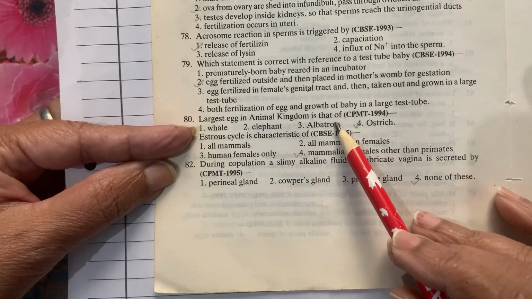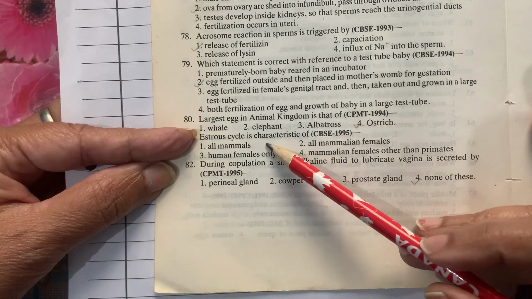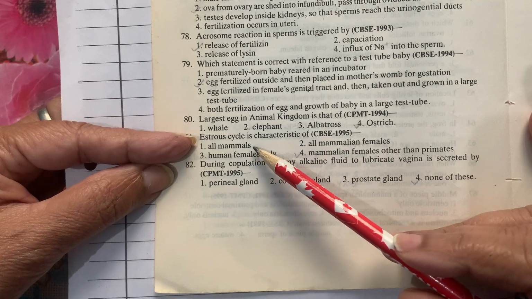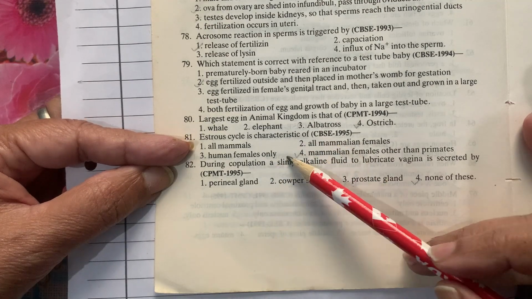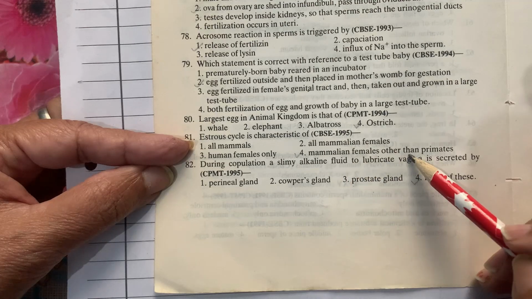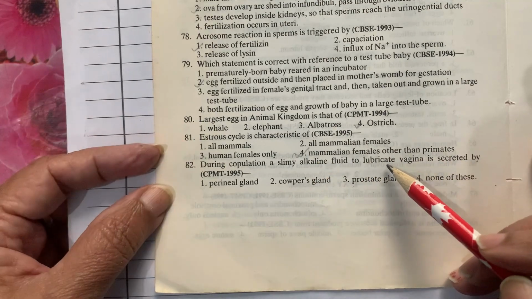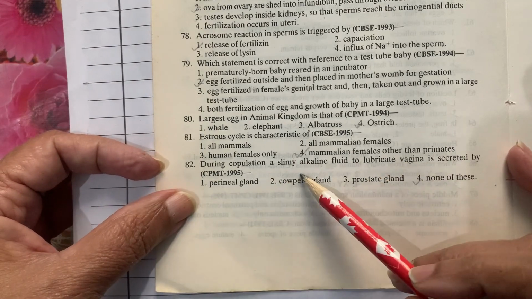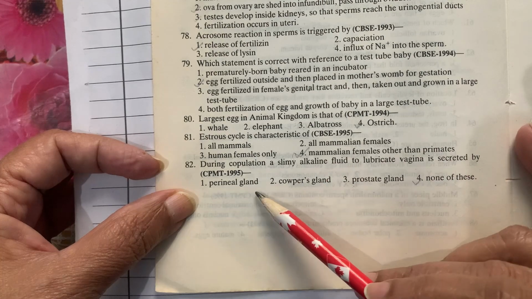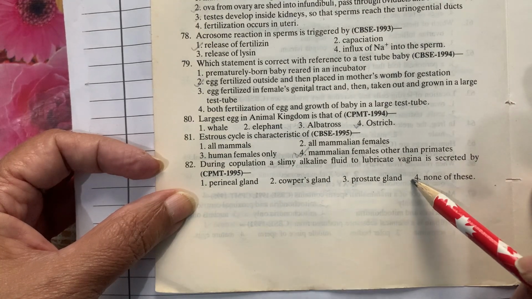Largest egg in animal kingdom is that of whale, elephant, albatross, or ostrich. It is ostrich. Estrus cycle is characteristic of all mammals, all mammalian females, human females only, or mammalian females other than primates. Mammalian females other than primates. During copulation, a slimy alkaline fluid to lubricate vagina is secreted by perineal gland, corpus gland, prostate gland, or none of these. It is none of these.